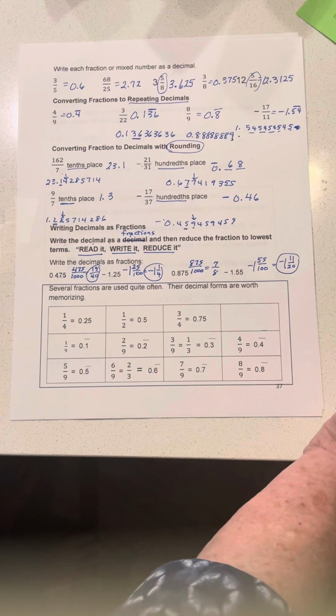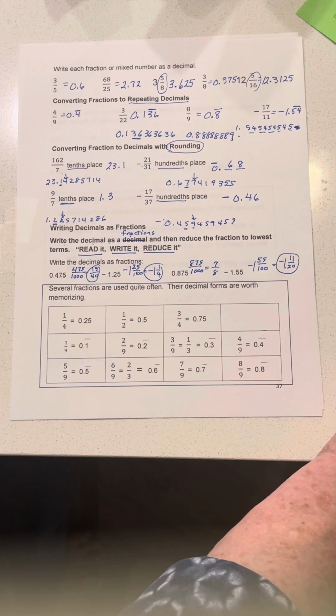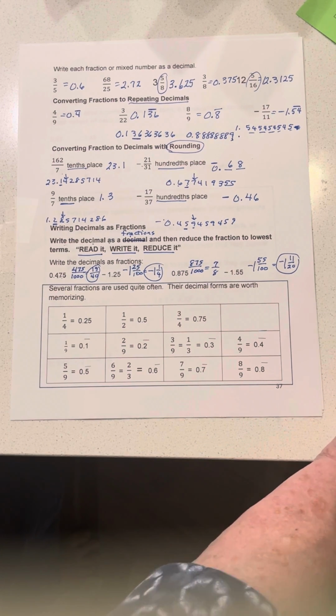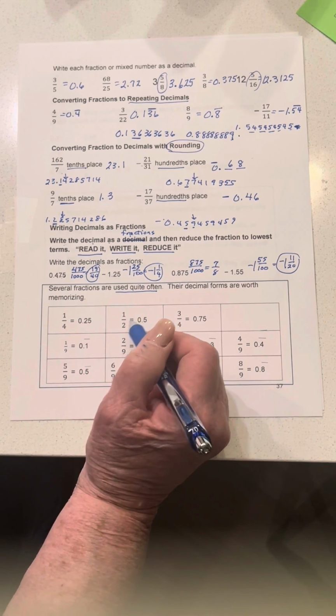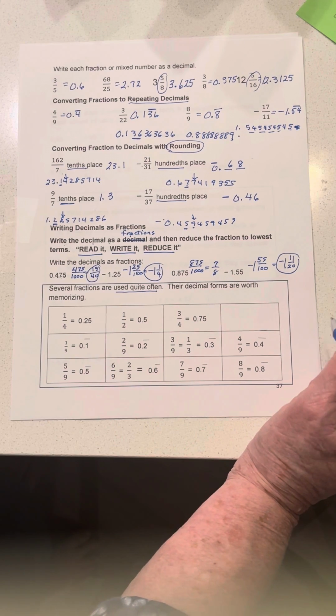Next, our book shows us a nice chart for several fractions that are used quite often, and their decimal forms are worth memorizing.